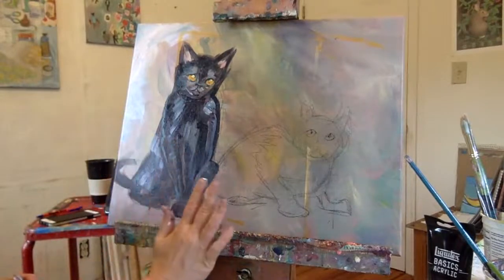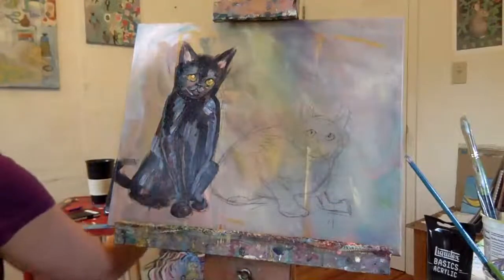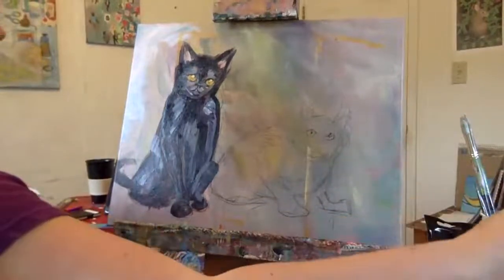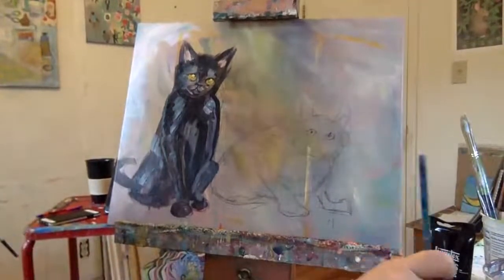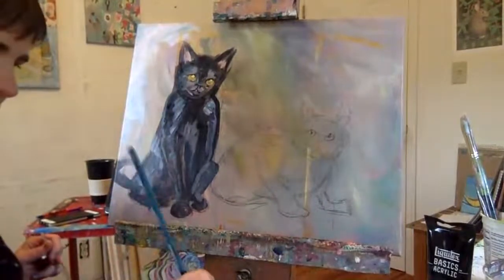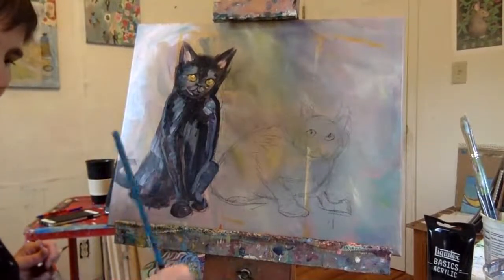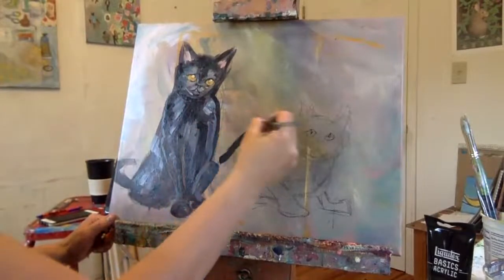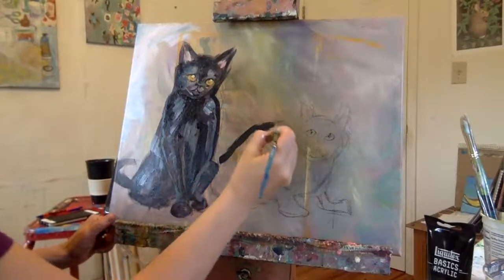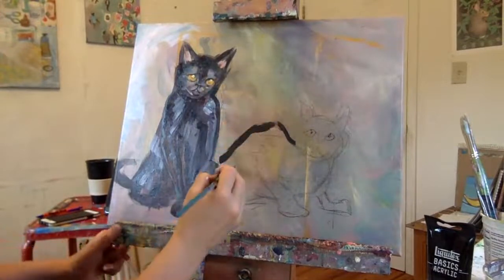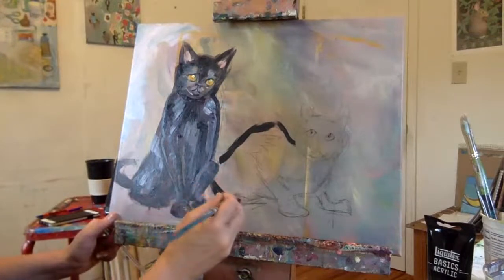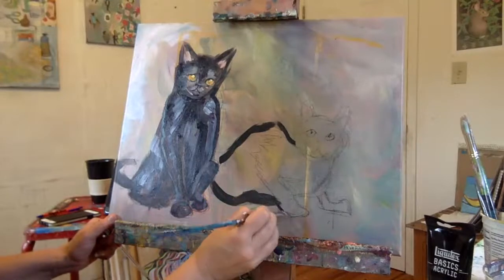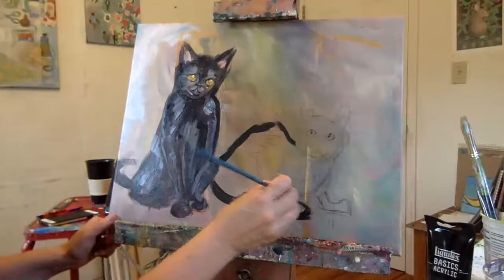I'm going to let this hang out for a minute, and I'm going to work on the second one using black paint, black pigment. I'm going to mix a little bit of red into my black though. Definitely finding it kind of satisfying how dark I'm getting right off the bat. It's kind of nice.